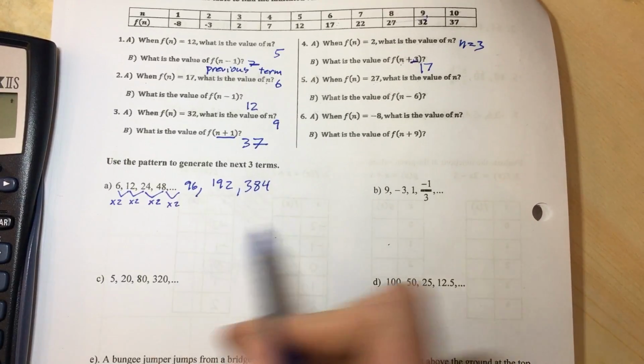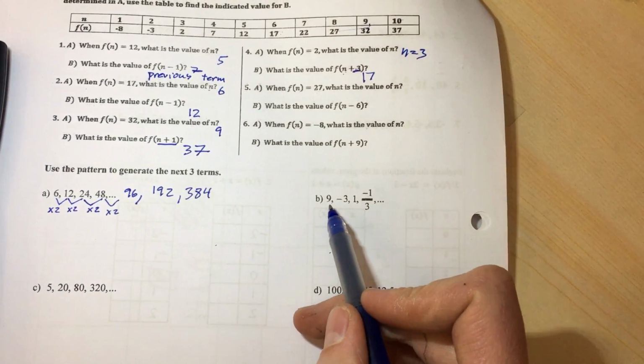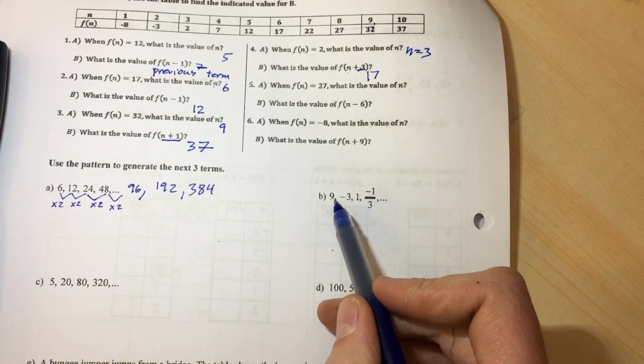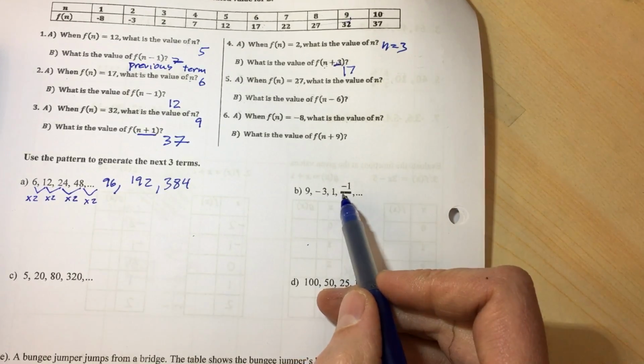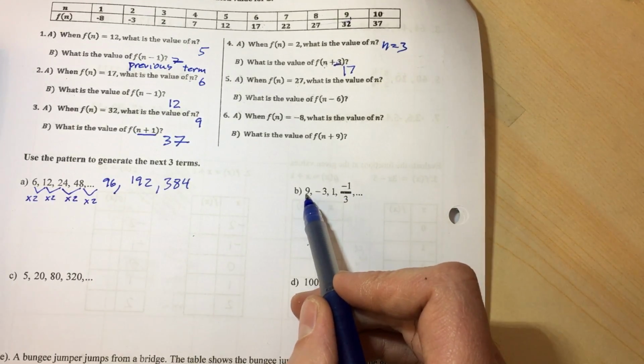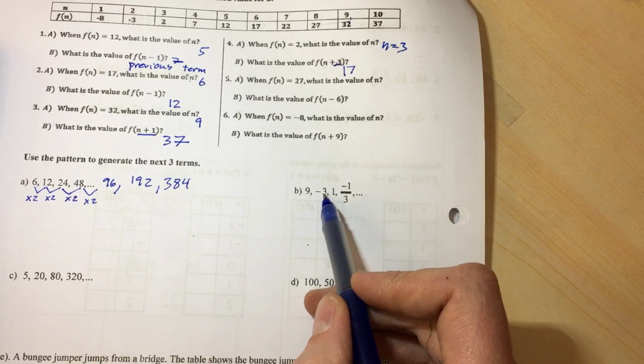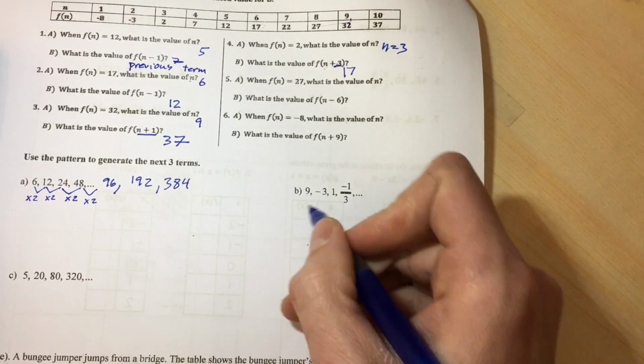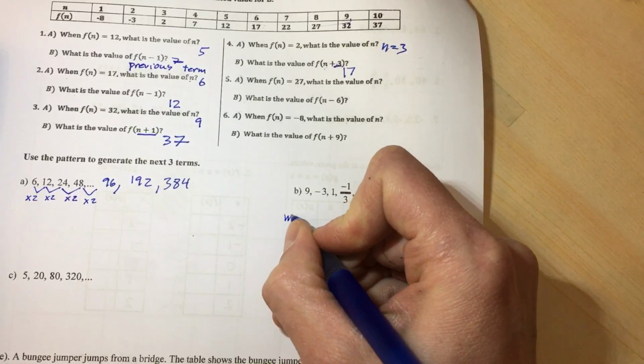All right. So B. Oh man, it's going back and forth between being a negative and a positive. So I have 9, and the number's getting smaller. So we know it's being multiplied by a negative number.